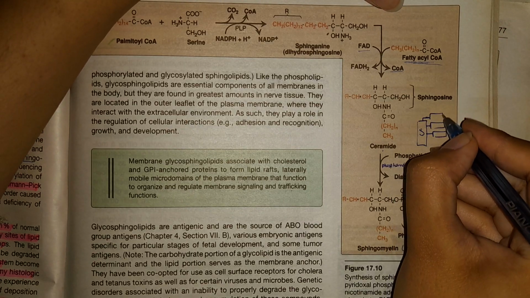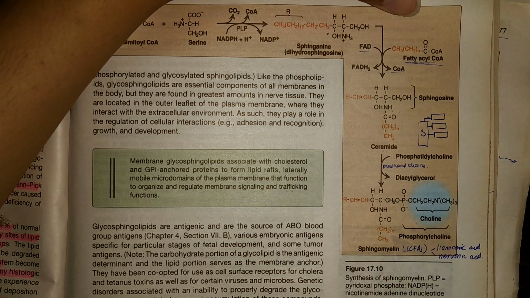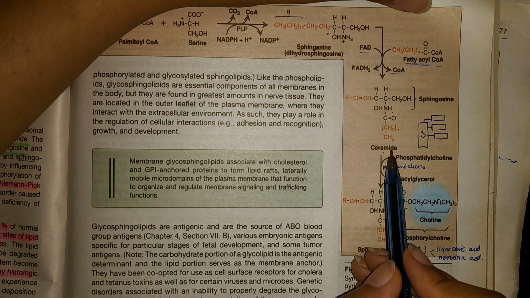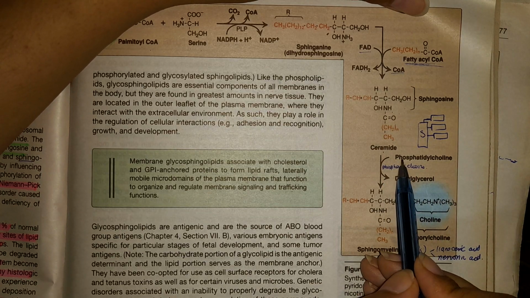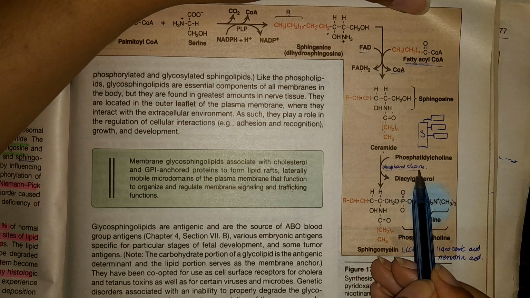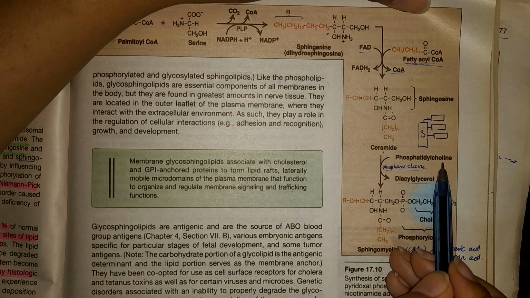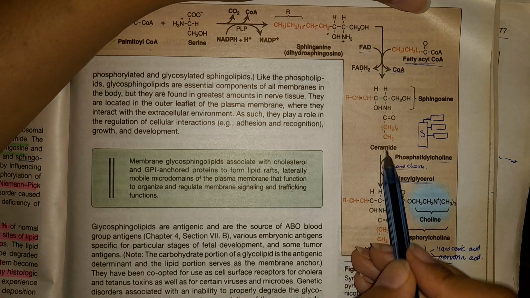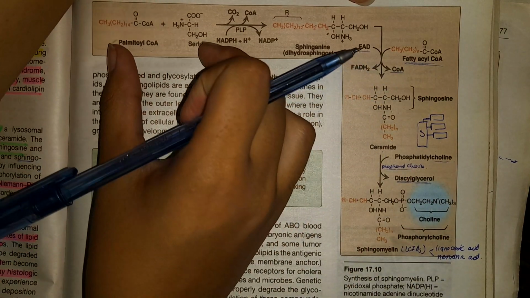And on its carbon number 1, when you further attach an alcohol group, in such a situation your sphingomyelin is produced. So when you have ceramide, you will attach phosphatidylcholine to it. The phosphatidylcholine will donate its phosphorylcholine to it. Diacylglycerol will be removed. It means that the phosphatidylcholine donated its choline compound, and the remaining diacylglycerol was removed. The ceramide became the sphingomyelin, and this was the phosphorylcholine side chain. Simple as that.